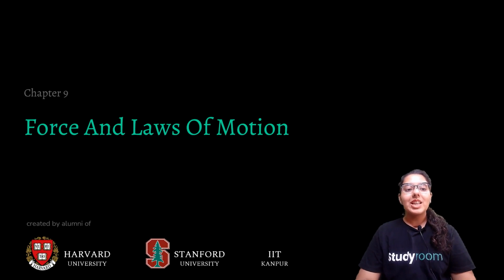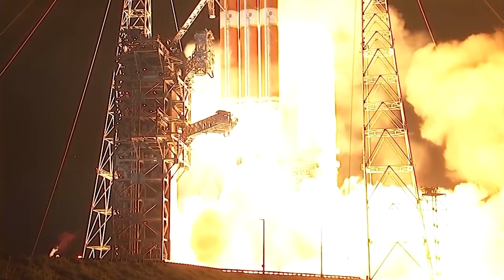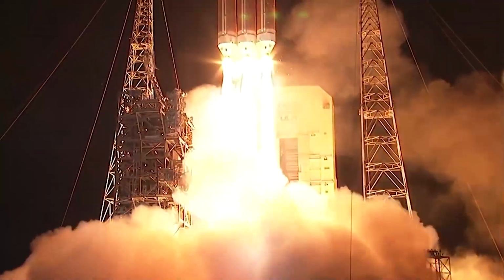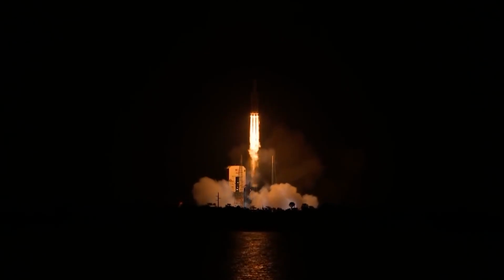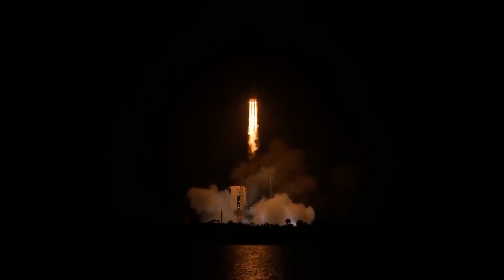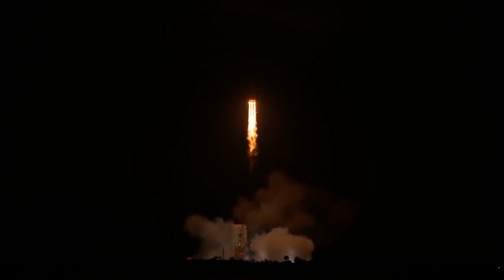So today we'll be studying chapter 9 of class 9 science, that is force and laws of motion. So let's get started. Have you ever wondered how much force is required to lift off a rocket? Did you ever try to know what is force and what are its effects? Well, let's explore all this together in this chapter.